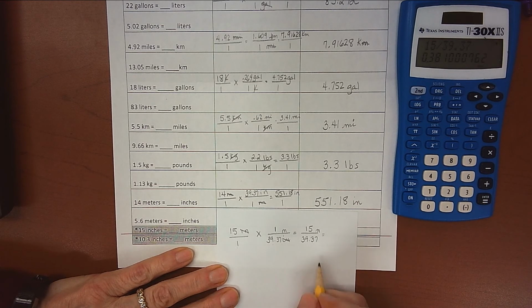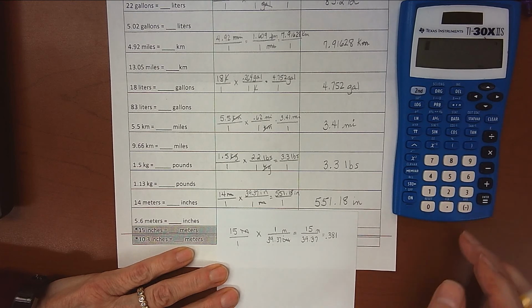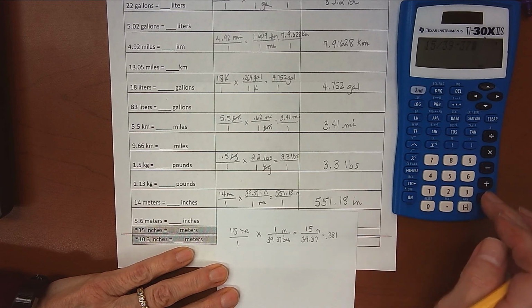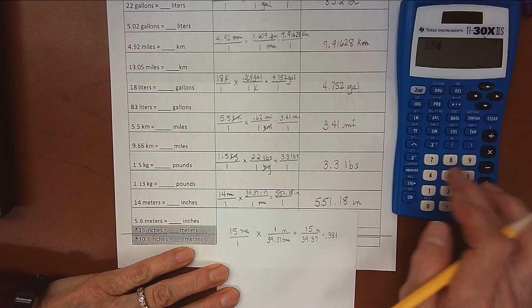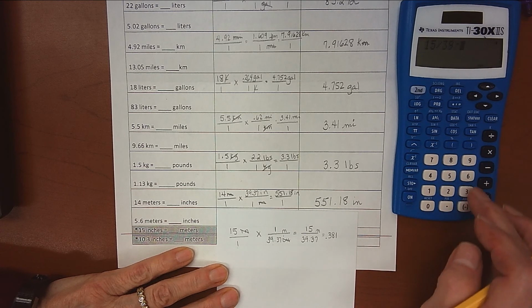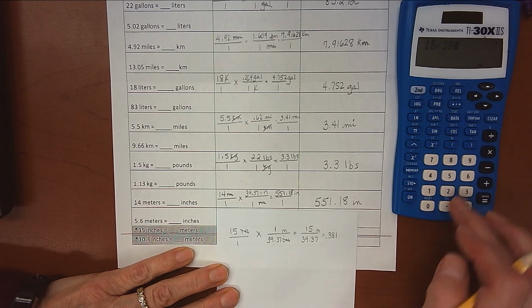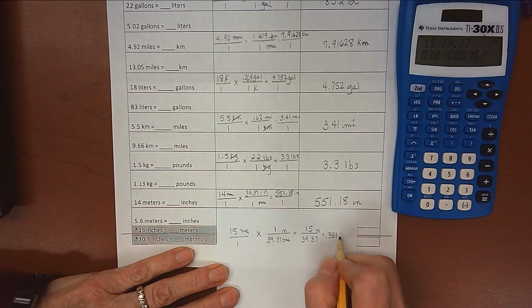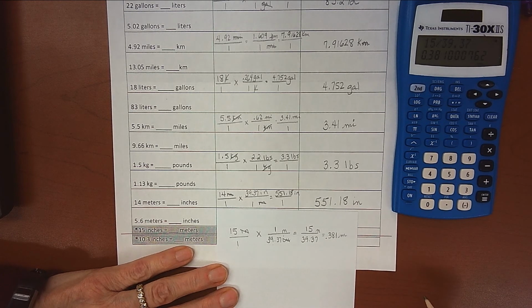very long number that I'm going to round to 381 thousandths. I'm going to just double check my math there. Make sure I did that right. Yes, we're good. Okay, so 381 thousandths meters. Again, I rounded that. There were lots of digits behind that one. Just rounded it.